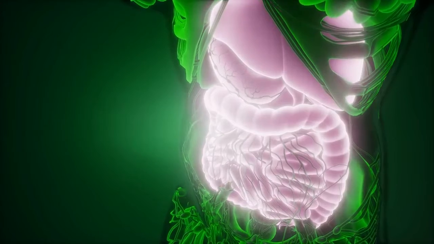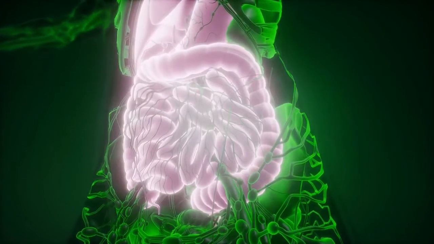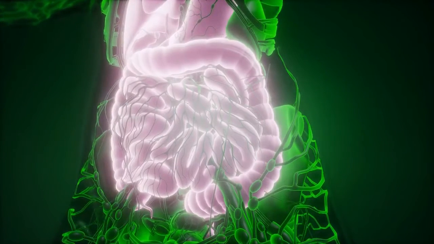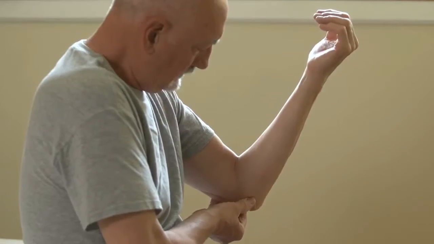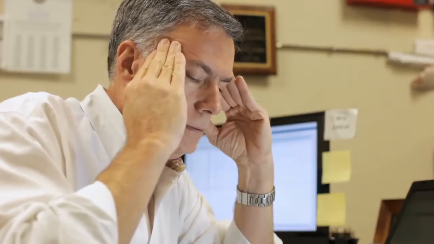Normally there are no eosinophils in the esophagus. A person with EoE will have inflammation and increased numbers of eosinophils in the esophagus. The chronic inflammation of EoE leads to symptoms. The symptoms of EoE vary with age.